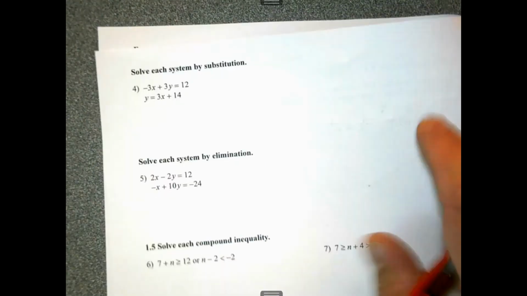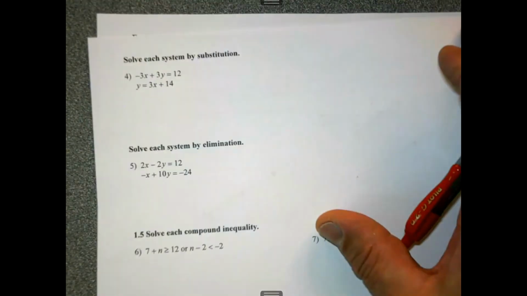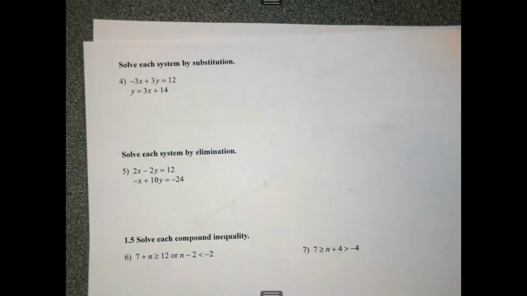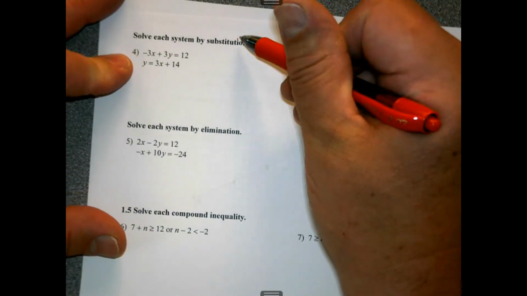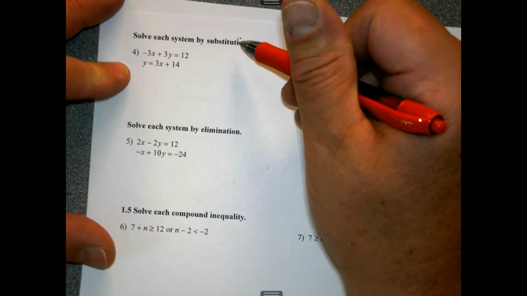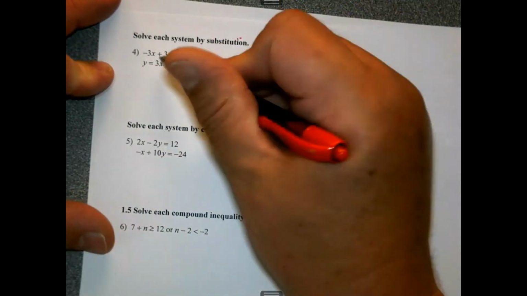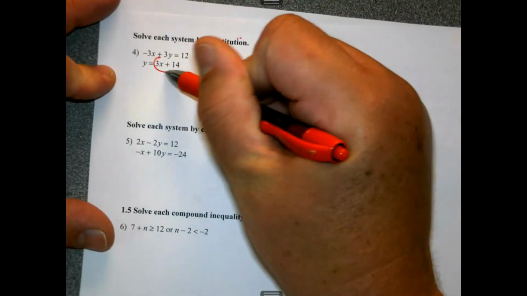Number 4, solving systems by substitution. Okay, the thing you have to do to use substitution, the one thing you need is to have a variable isolated or solved for, which we do. We have y solved for.